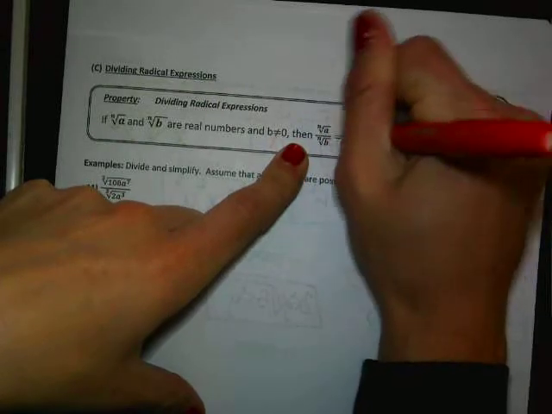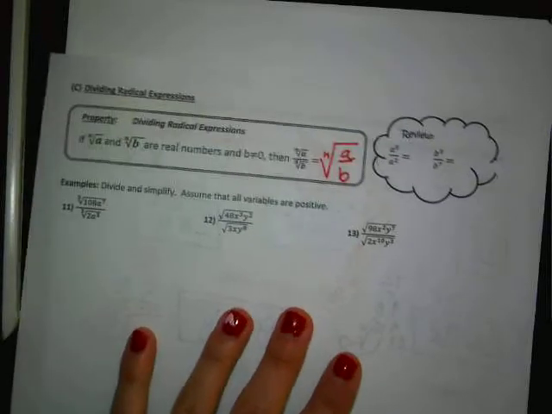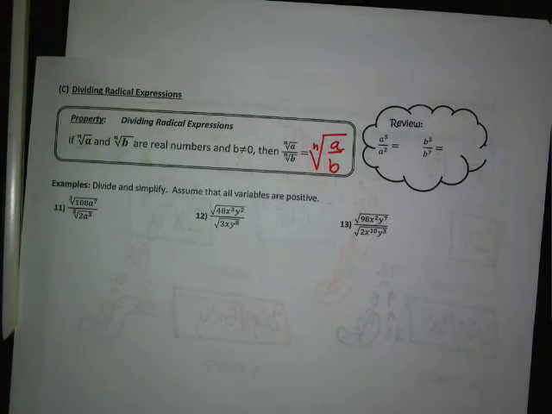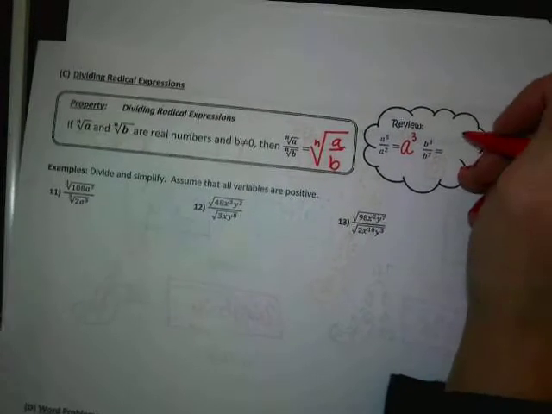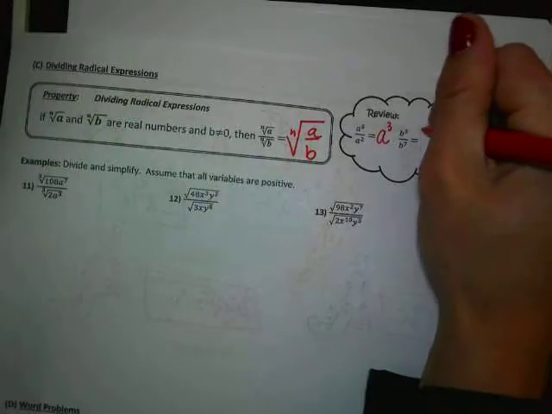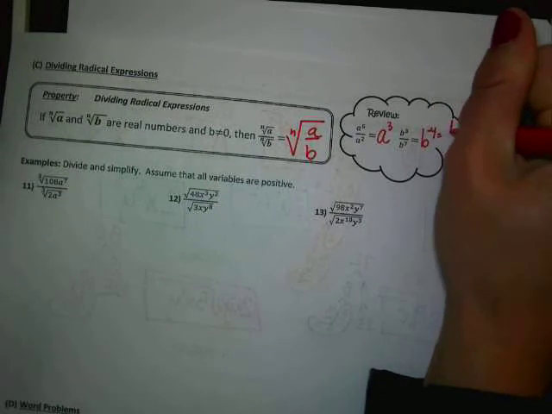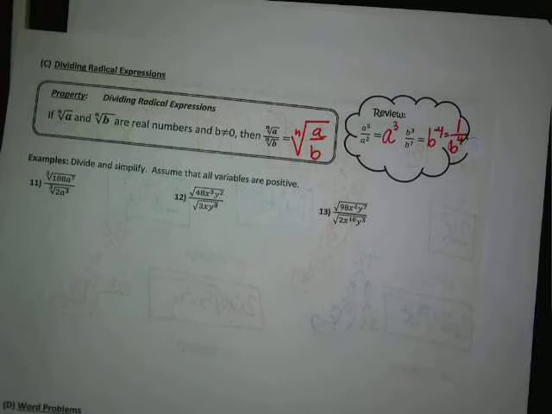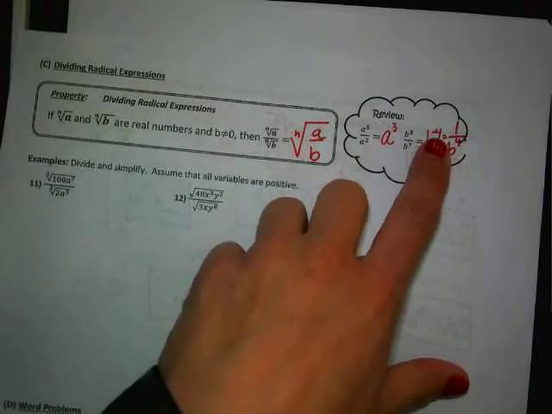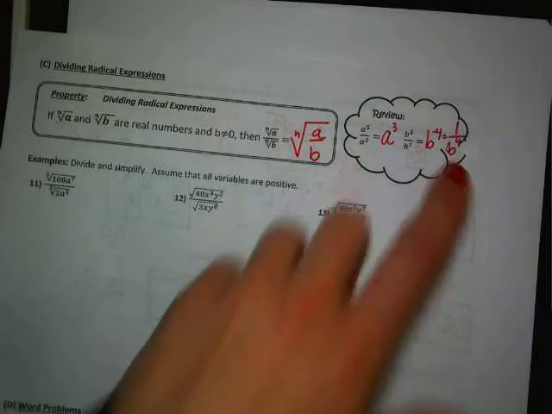Dividing rules work the same way. If your roots are the same, we can divide. And for our little review here, what do I do to my exponents when I divide? Mine's going to be A 3. Very good. So this will be A3. This will be B negative 4. So it would be 1 over B4. So 3 minus 7 is negative 4, and because it's negative, it goes on the bottom of your fraction.